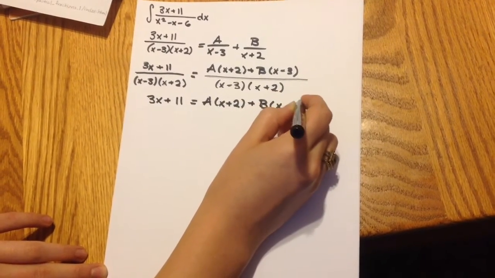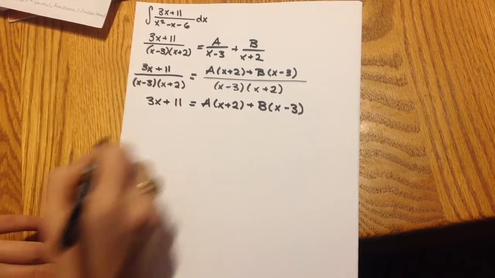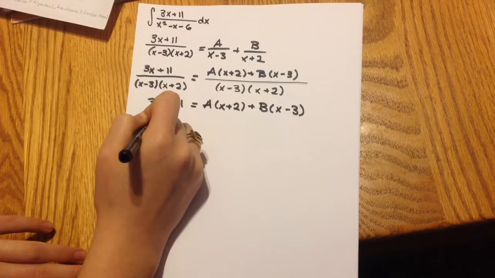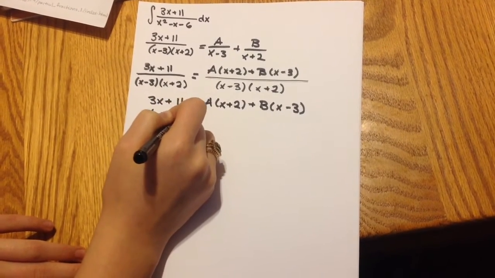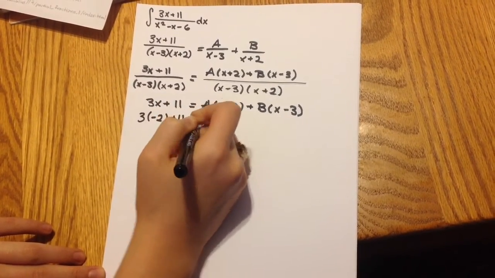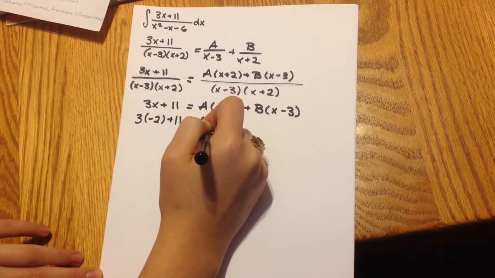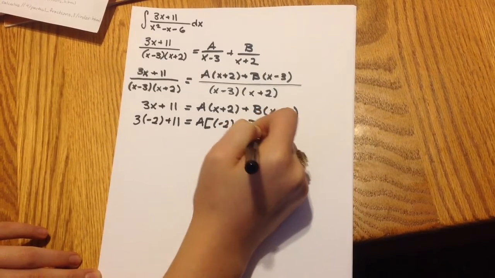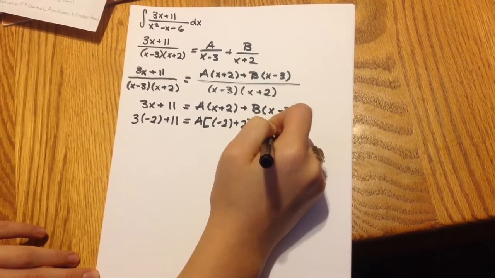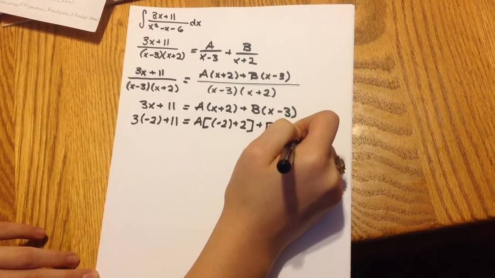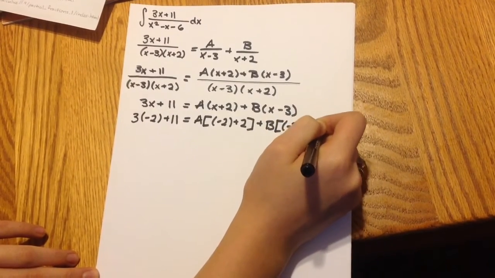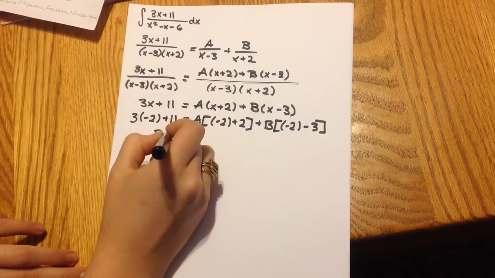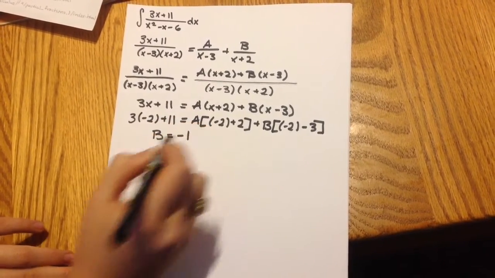First, we are going to be finding B. In order to find B, we have to get A to be multiplied by 0, and to do that, x would have to equal negative 2. So when we plug negative 2 into all the x's, we have 3 times negative 2 plus 11 equals A times negative 2 plus 2 plus B times negative 2 minus 3, which cancels out the 2's, making it A times 0, so you're able to solve for B. When you do the basic algebra, we find that B equals negative 1.